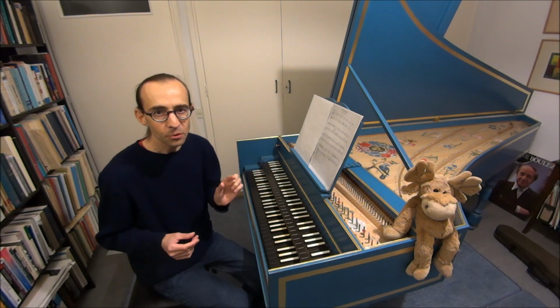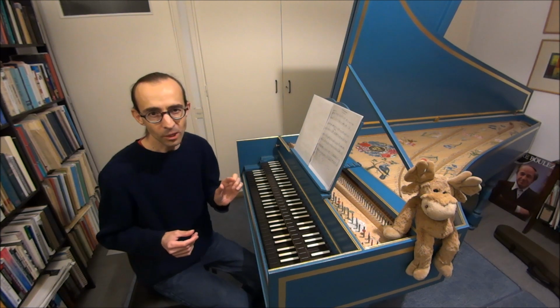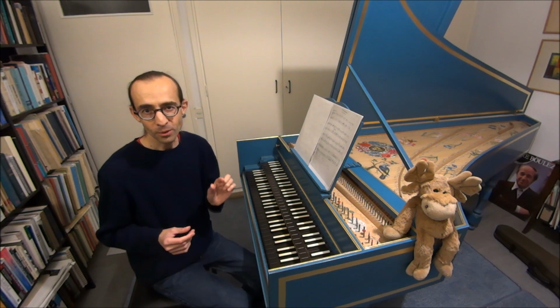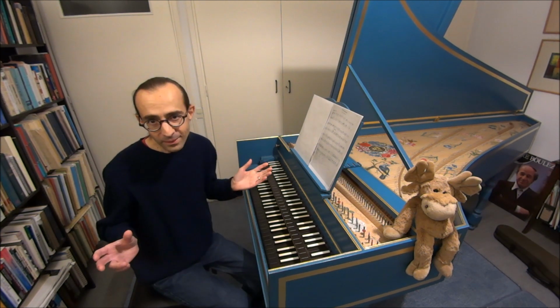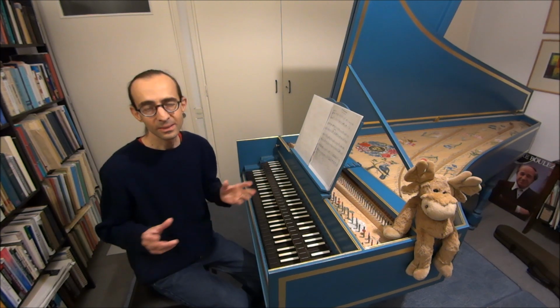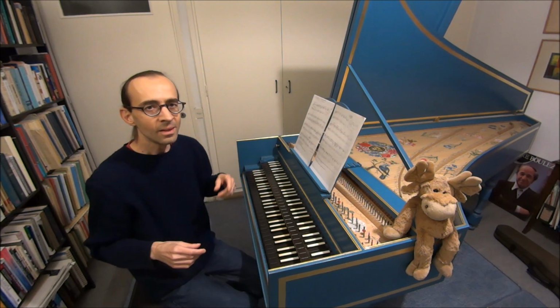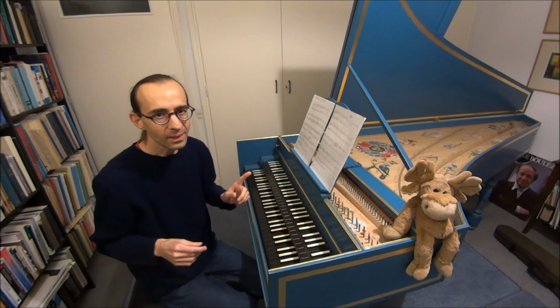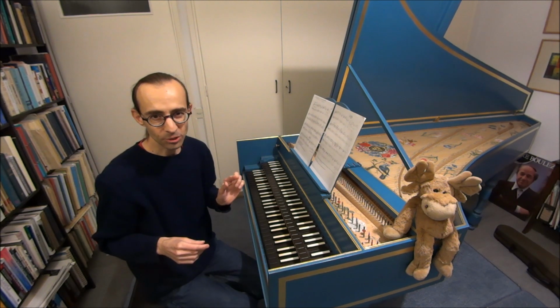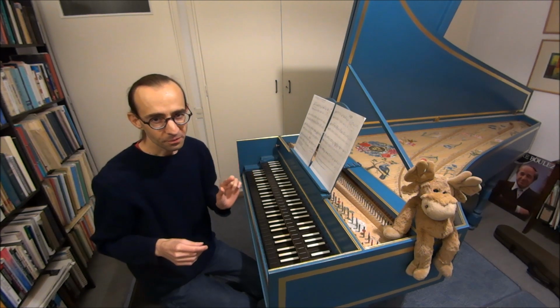Just to avoid confusion, I will use modern terminology and refer to the refrain as the refrain, and call everything else a couplet. The bass line of the refrain outlines what we call a circle of fifths progression. Here's the refrain.